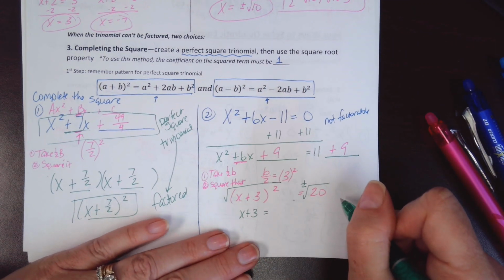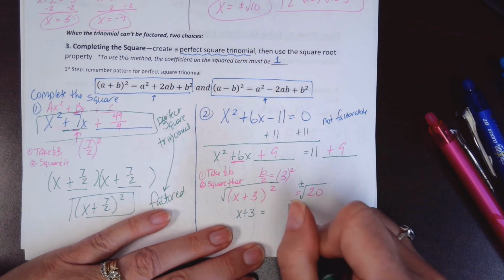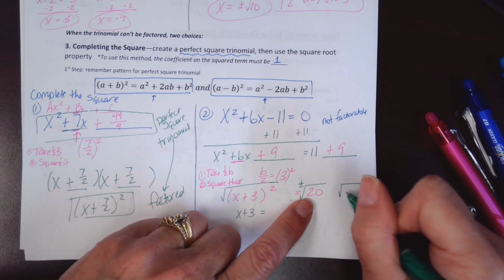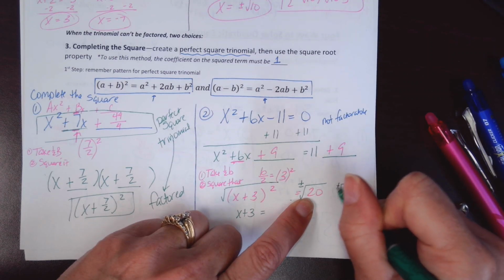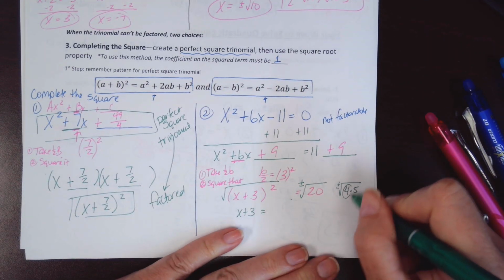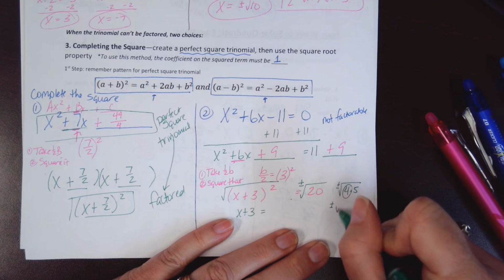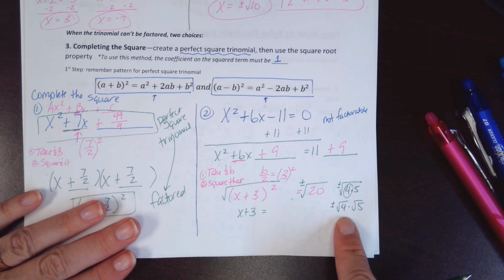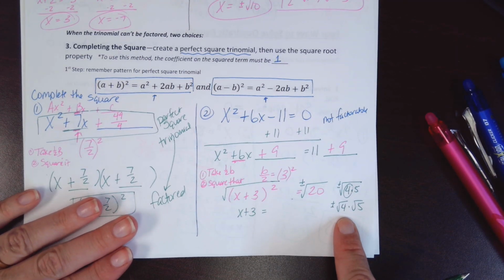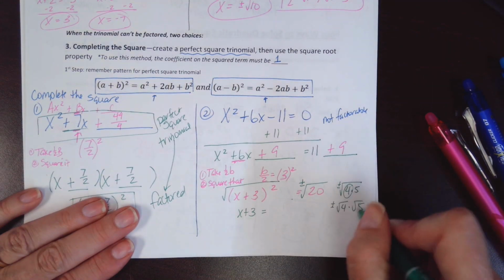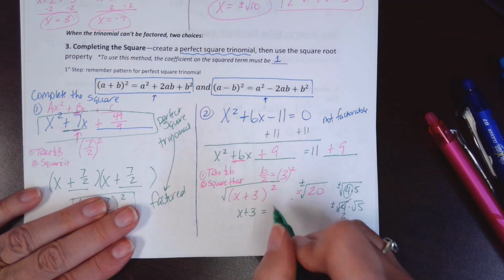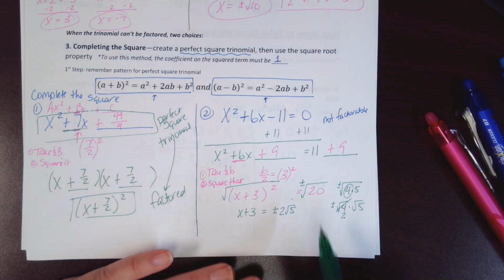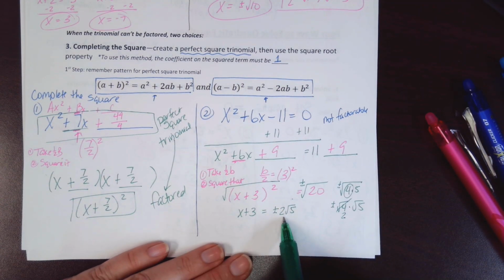Now, 20 is not a perfect square, but it has perfect square factors. Let's work on that over here. 20 is the same thing as 4 times 5, and 4 is a perfect square. So let's look at square root 4 times square root 5. What is my square root of 4? What do I multiply together times itself to get 4? Well, 2 times 2 is 4. So this bit simplifies to be 2. Square root 20 is the same thing as 2 square roots of 5.